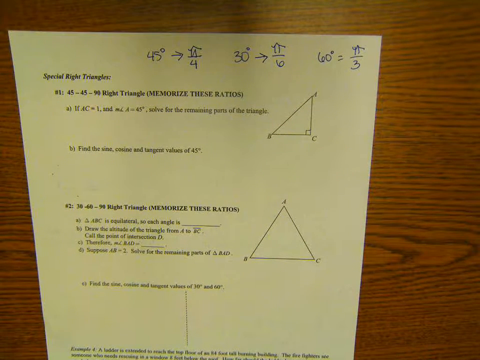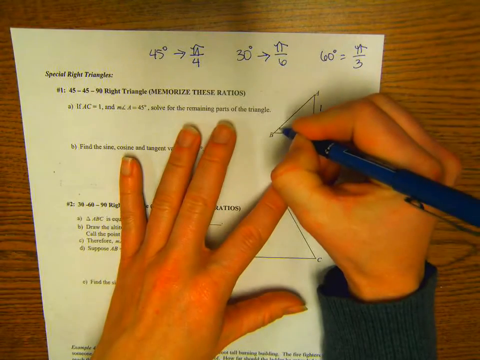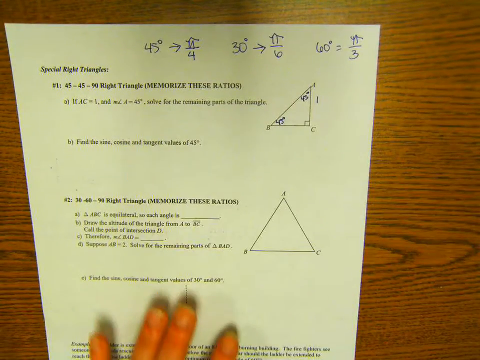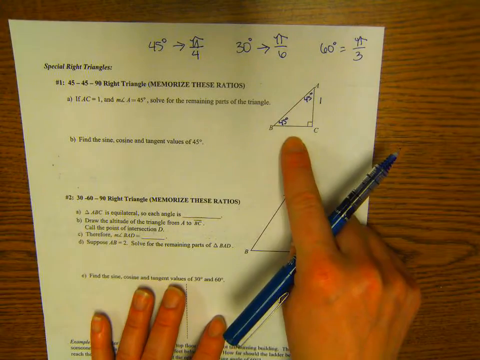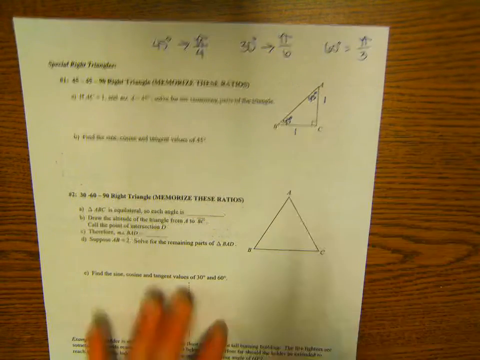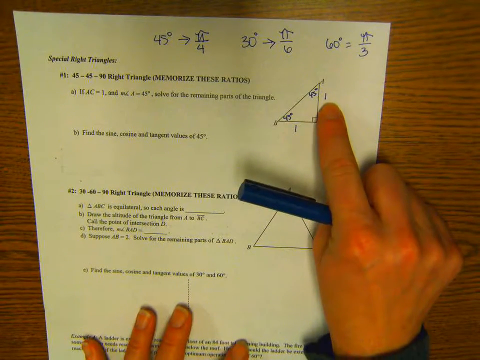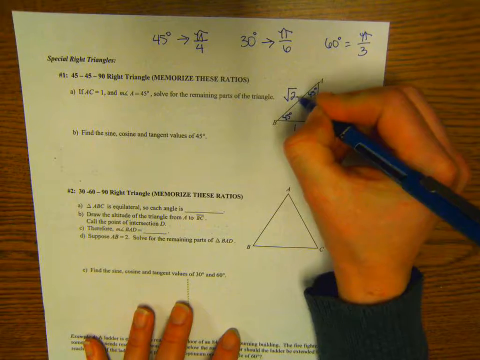In a triangle, the 45-degree angle, the fraction's always going to reduce to the same thing. So what I do is I'm going to make AC 1. This is a 45, 45, 90 triangle. If I made that 1, what do I know about BC? 1. Okay, in our heads, let's do some Pythagorean theorem. 1 squared plus 1 squared is 2. This side is the square root of 2.